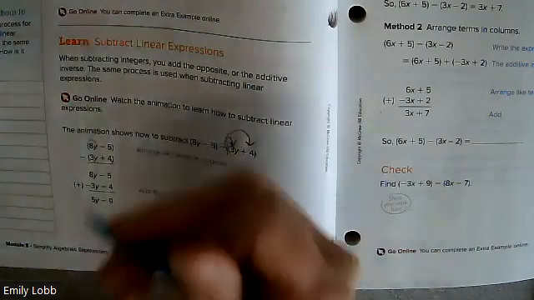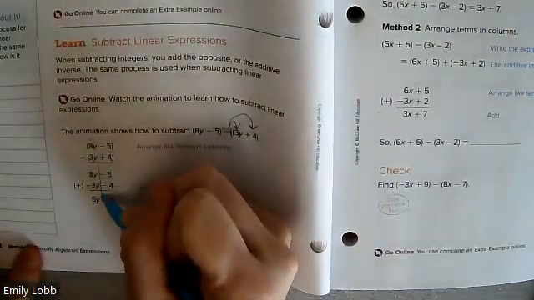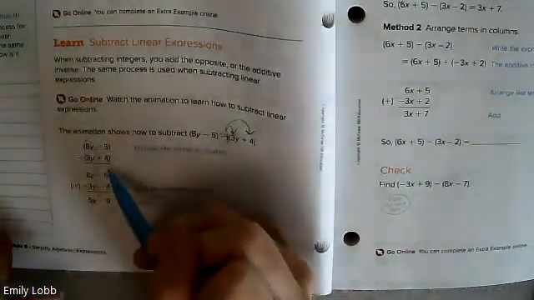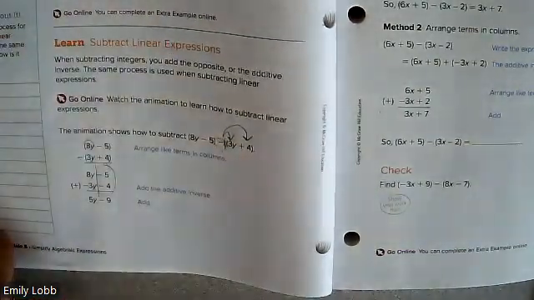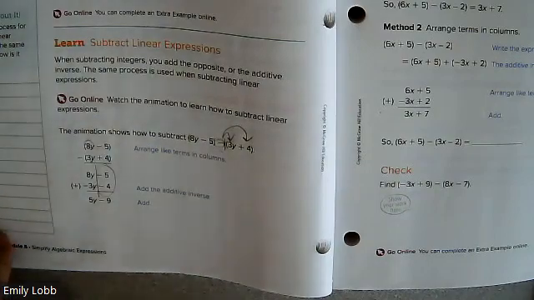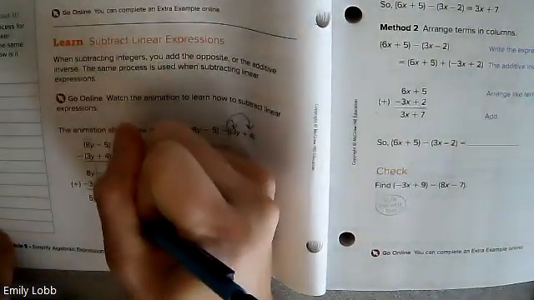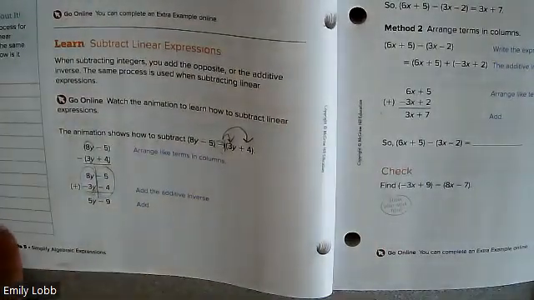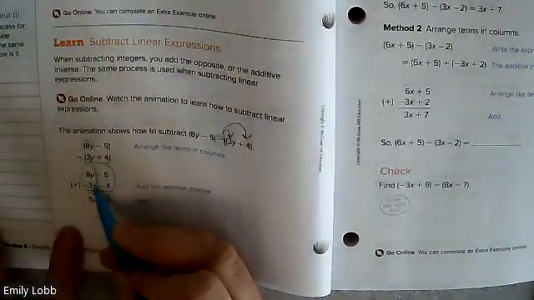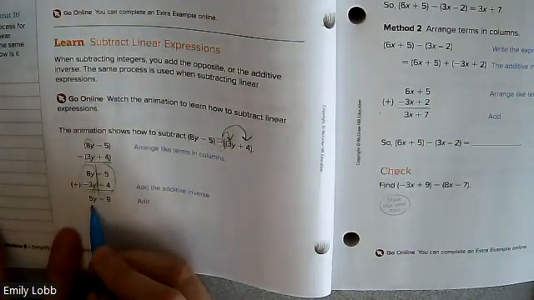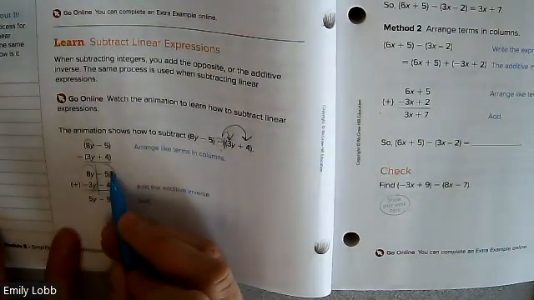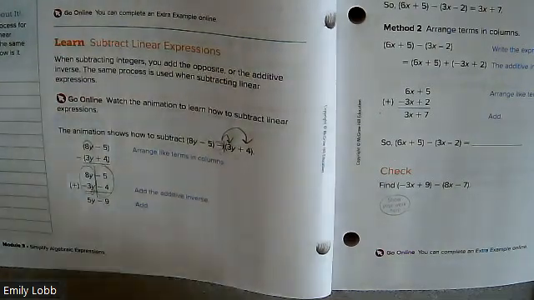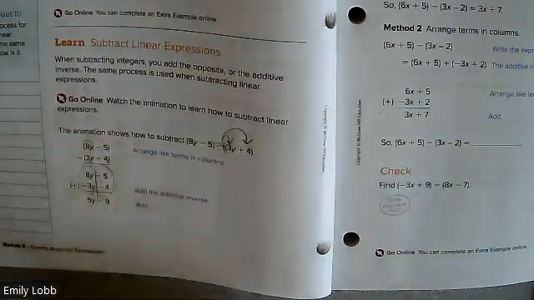So now we're looking at our columns and we are combining them. And the reason that they're in columns is because these constants are like terms and we can combine them. These variable terms are like terms and we can combine them. So 8y minus 3y is 5y, and negative 5 combined with negative 4, it's getting more negative, and that's where they got the negative 9.